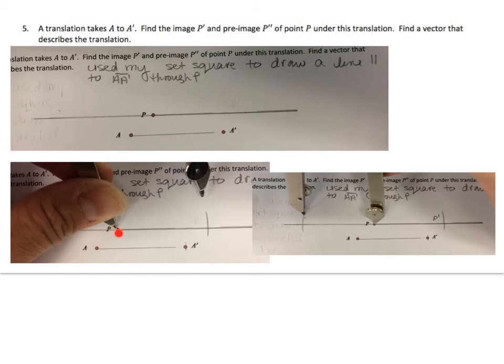So you'll see right here, after I drew that parallel line, I found the distance from A to A prime and made a mark, and that's P prime. Then I made a mark over here, and that's P double prime. That one was pretty fun.